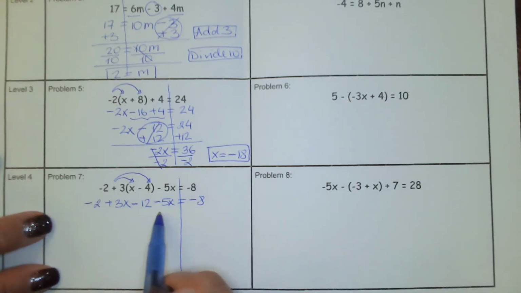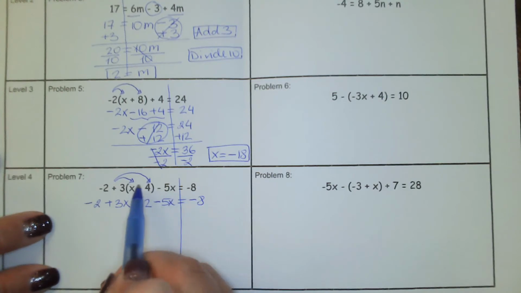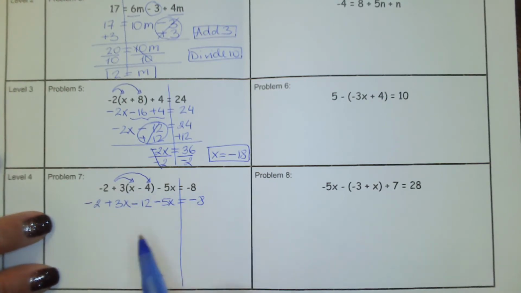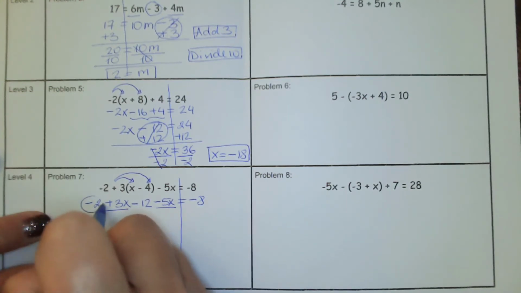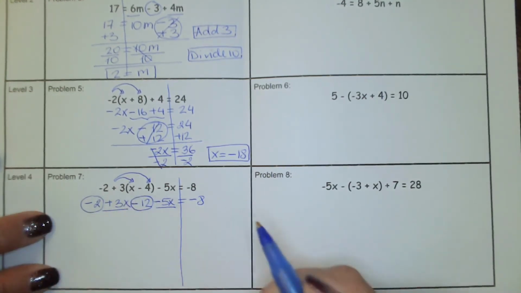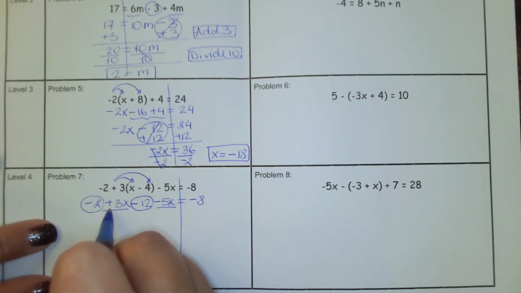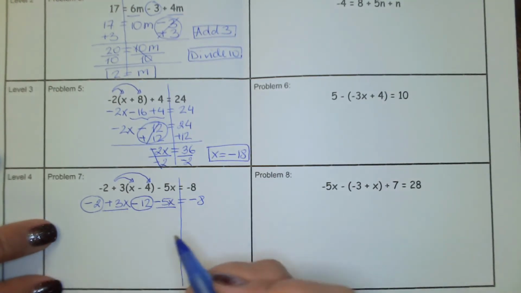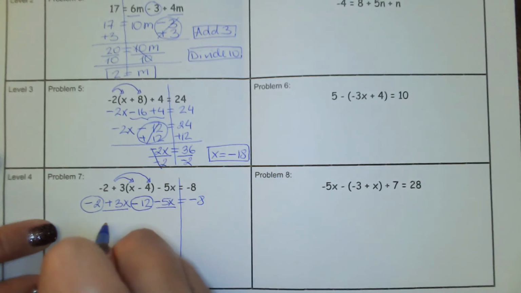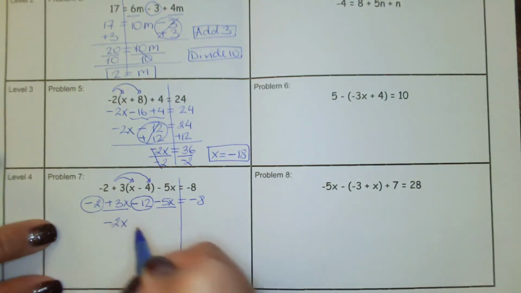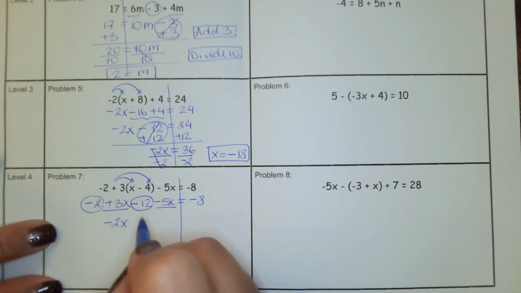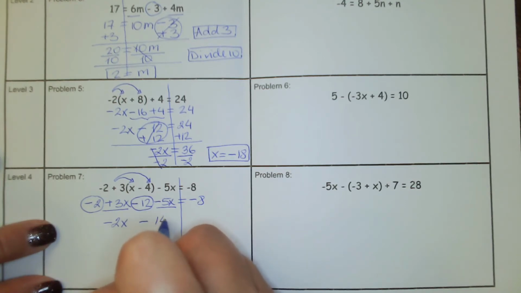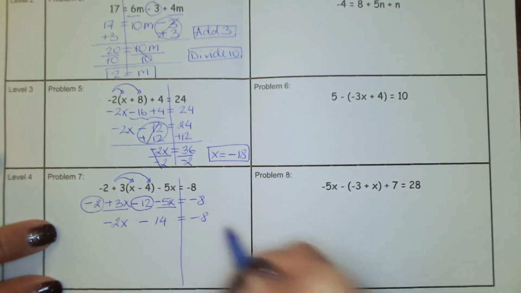We'll look at the side of the equation where the variable is and see if there are any like terms that we can combine. So we have x terms and two constants. For the x terms, positive and negative, different signs, subtract and keep the sign of the bigger number. That would be negative 2x. For the constants, we have negative and negative. Same sign, add the numbers, keep the sign. That would be negative 14 equals negative 8.